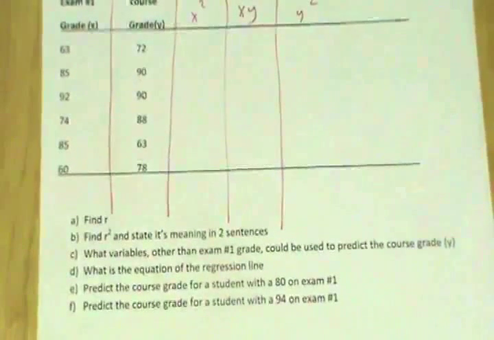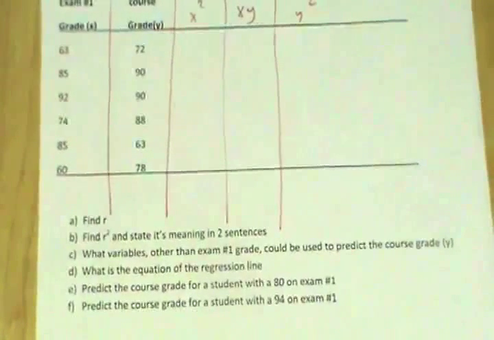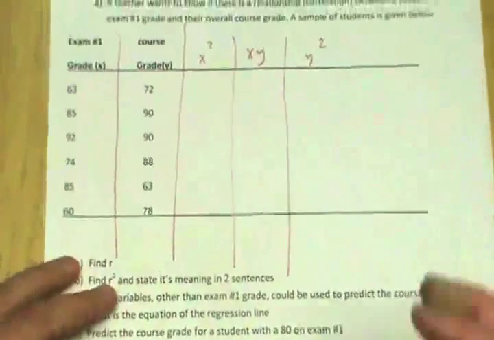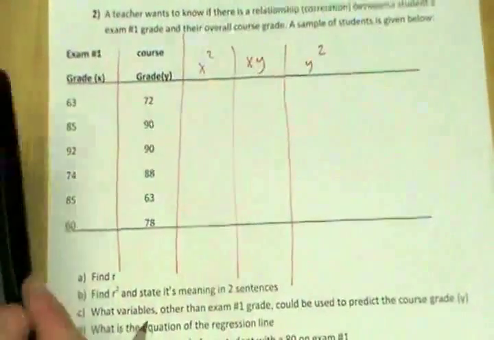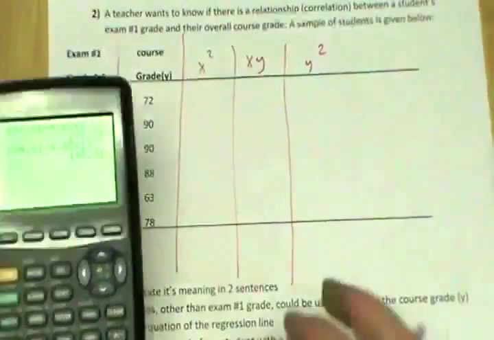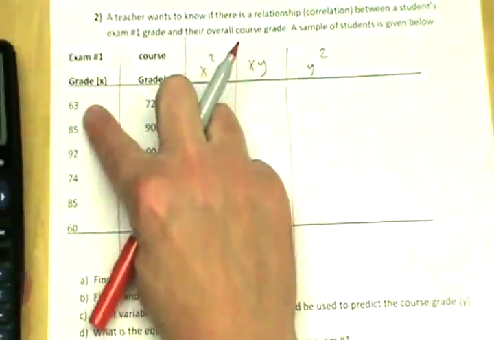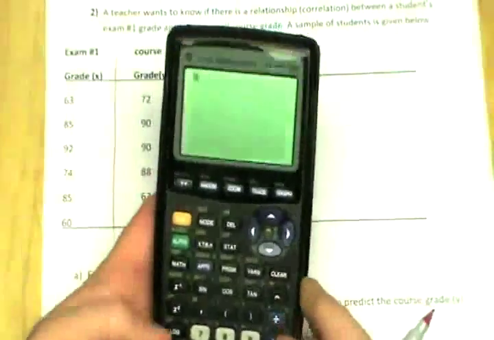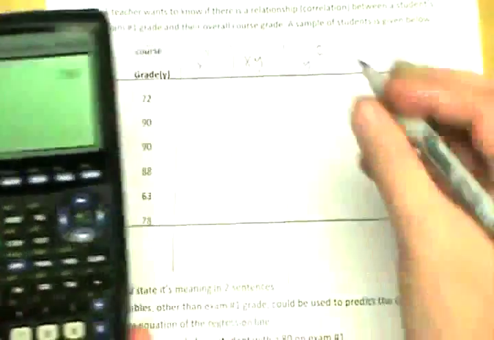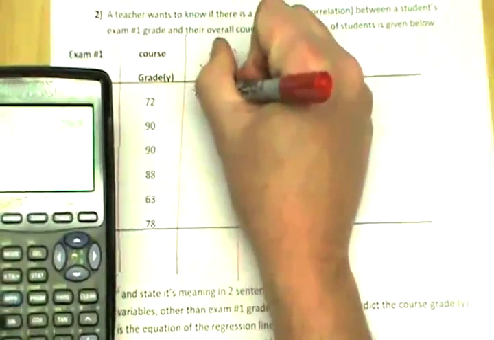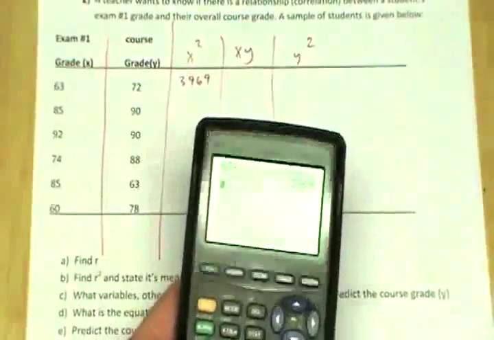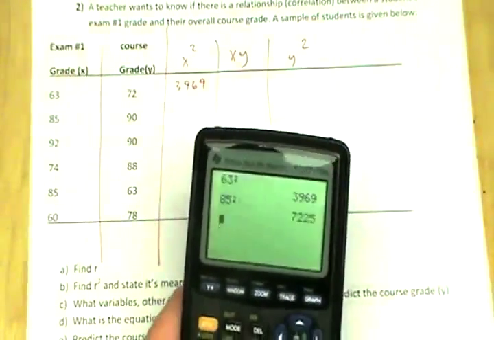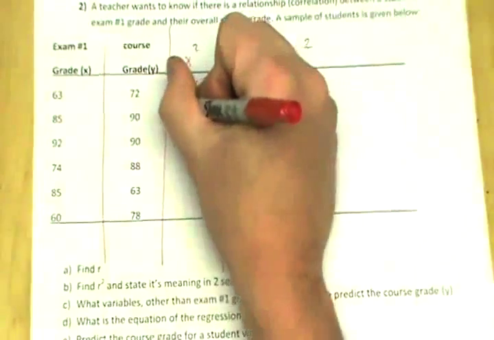What I want you to do is pause the video and do this on your own, and then you can come back and see if you did it right. Okay, hopefully you're back. I'm just going to fill in this chart as we go. This is the x value squared. I'm going to take 63 and square it. 63 squared is 3969. If you have all these values, of course, you're going to fast forward the video right about now. 7225, and you don't need me to watch all of this stuff.